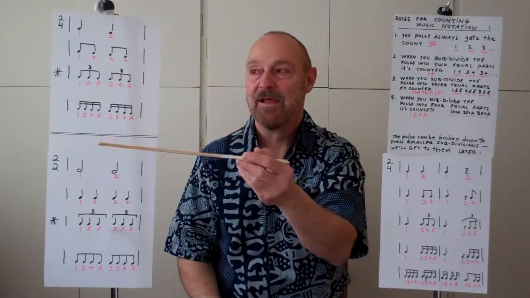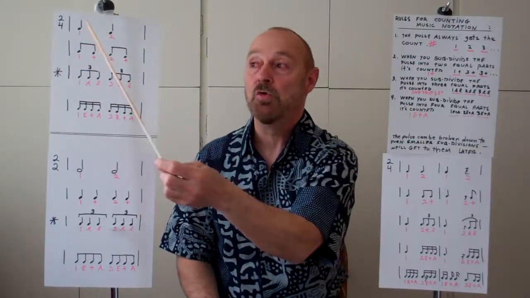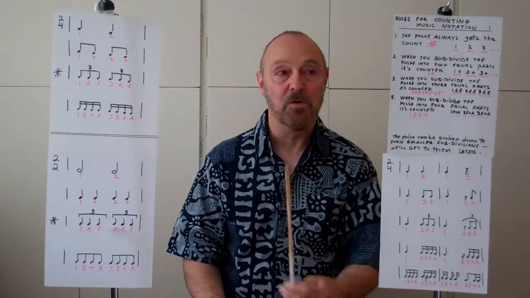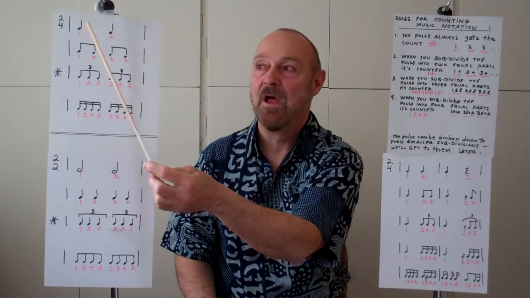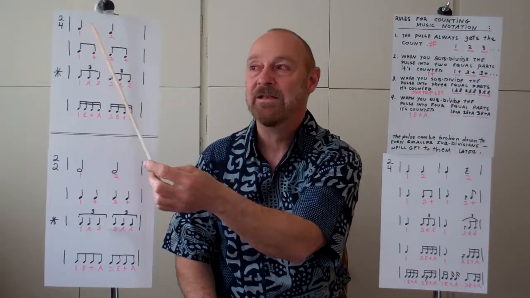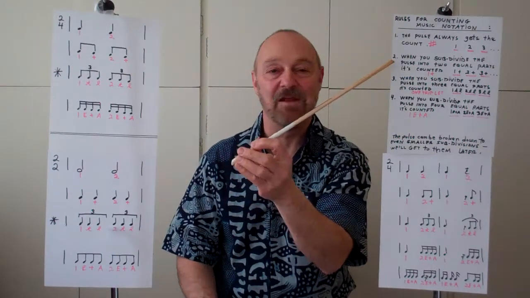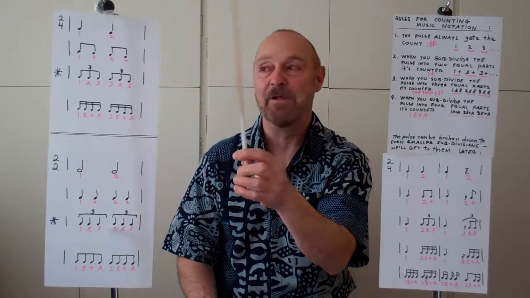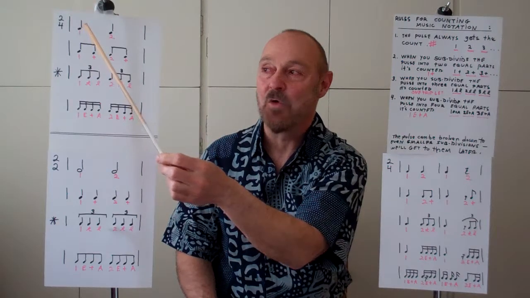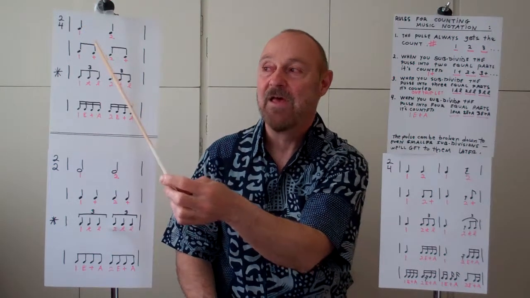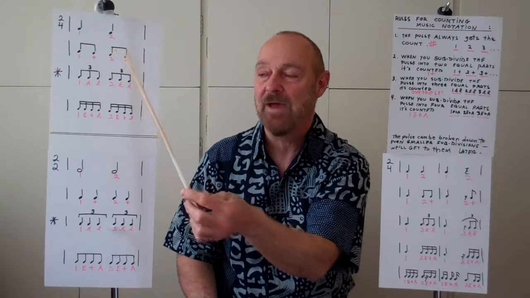This page here is in 2/4 time signature, which means 2 quarter notes per bar. So according to our first rule, quarter notes are the pulse, so they are counted by the number 1, 2, 1, 2. Our second line here corresponds to the second rule of counting. When you subdivide the pulse into 2 equal parts, it's counted 1 and. I subdivided each quarter note into 2 eighth notes. Eighth notes would be counted 1 and 2 and, 1 and 2 and.